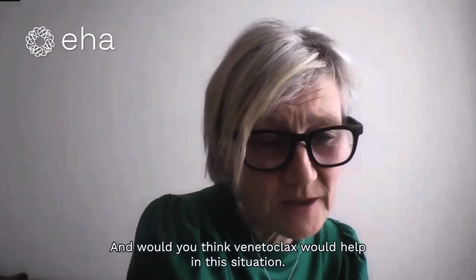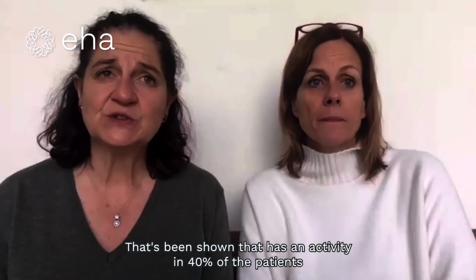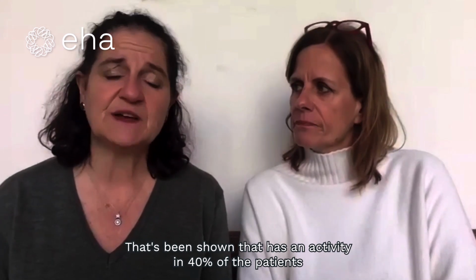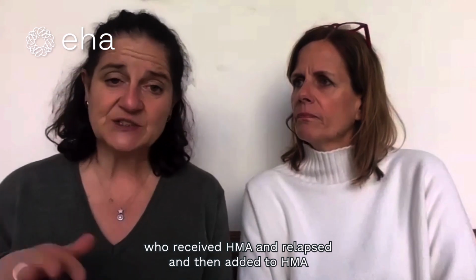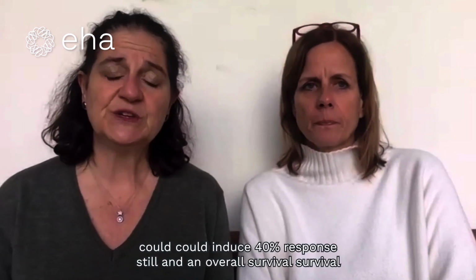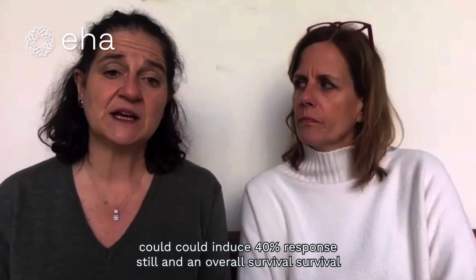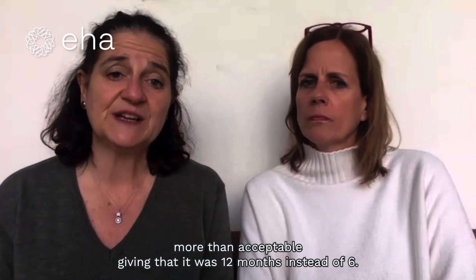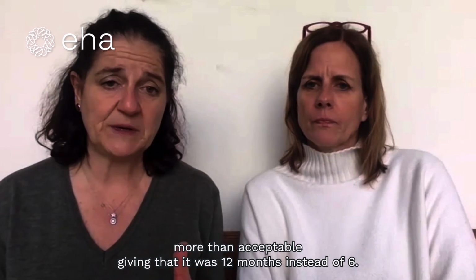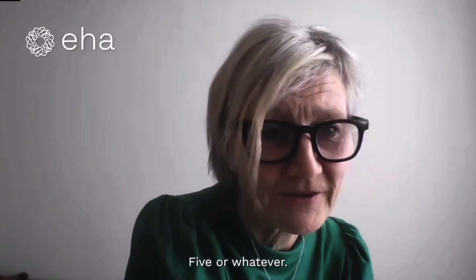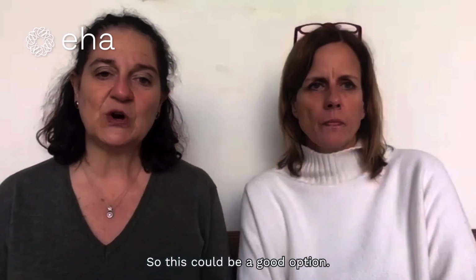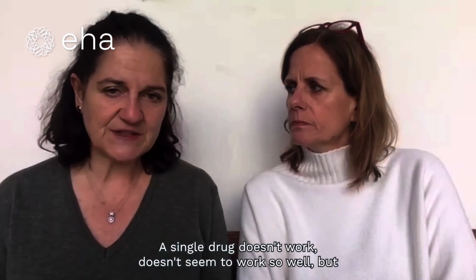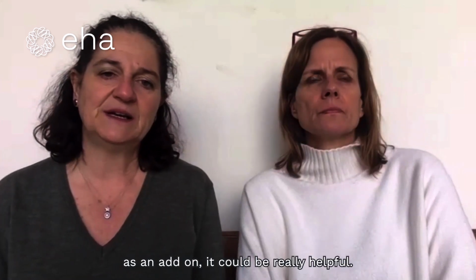And would you think venetoclax would help in this situation? It has been shown to have activity in 40% of the patients who received HMA and relapsed, and when added to HMA it could still induce a 40% response, and an overall survival more than acceptable, given that it was 12 months instead of the 5 or whatever that we are used to. So this could be a good option. A single drug doesn't seem to work so well, but as an add-on, it could be really helpful.